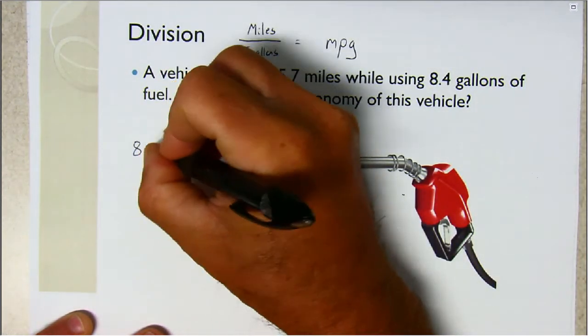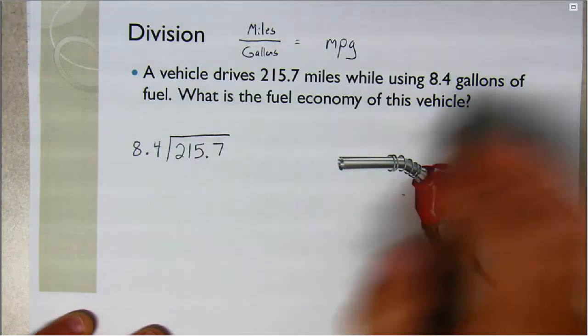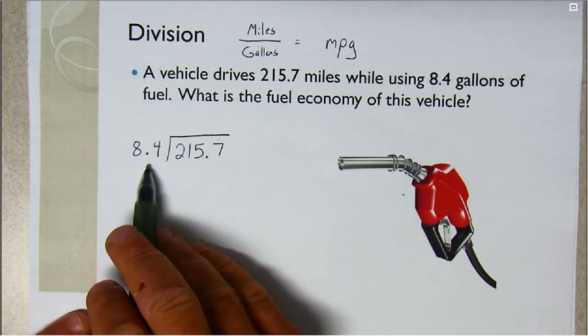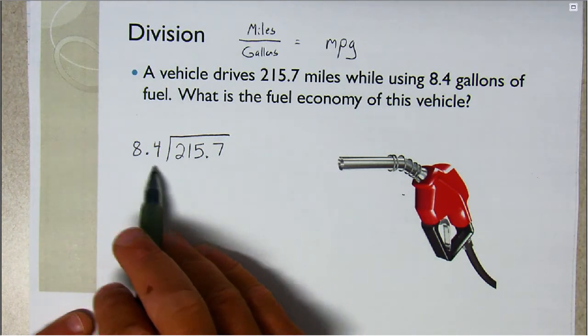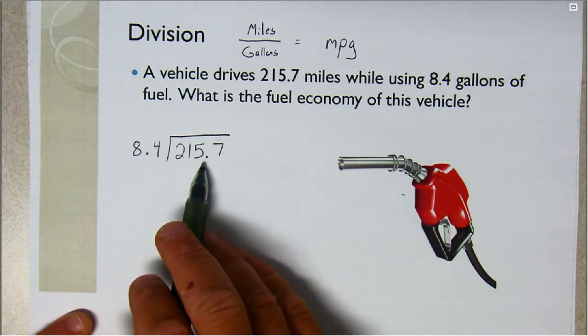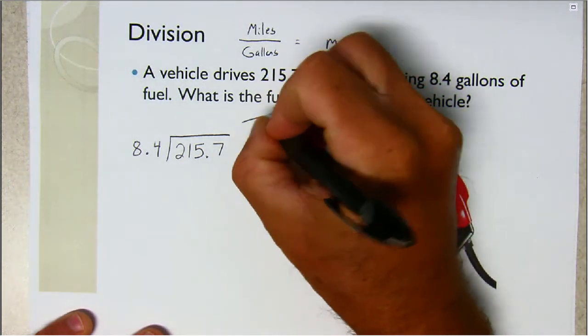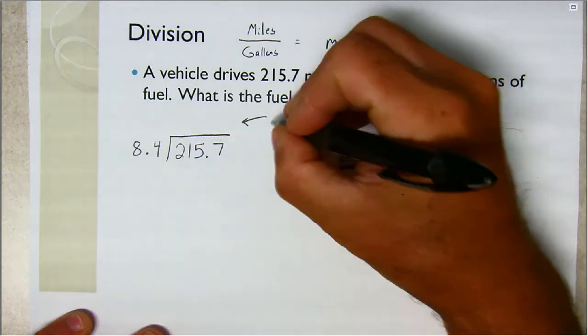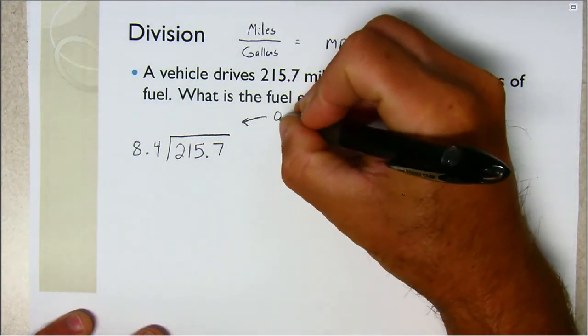That's 8.4. Okay, that number on the outside, remember what that's called? That's your divisor. The number on the inside is our dividend. And our answer, I don't think I mentioned this in the last problem, our answer is called the quotient.